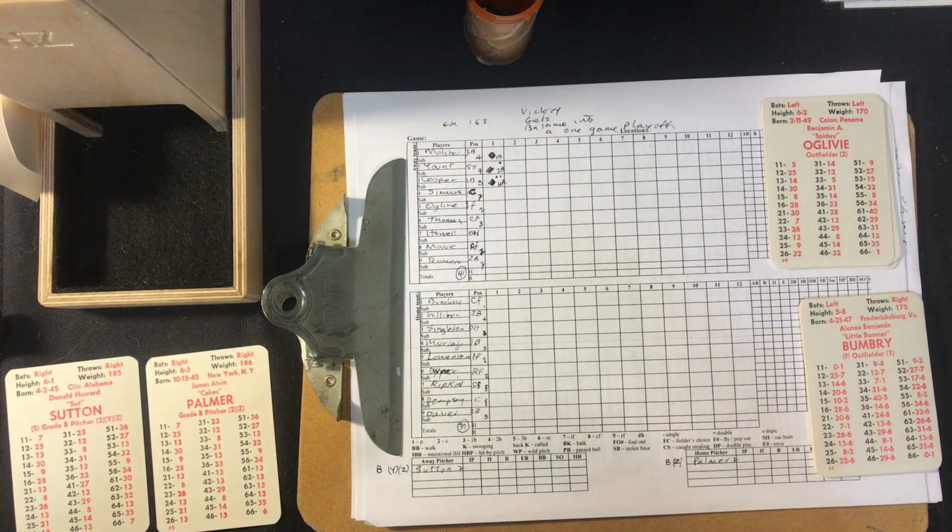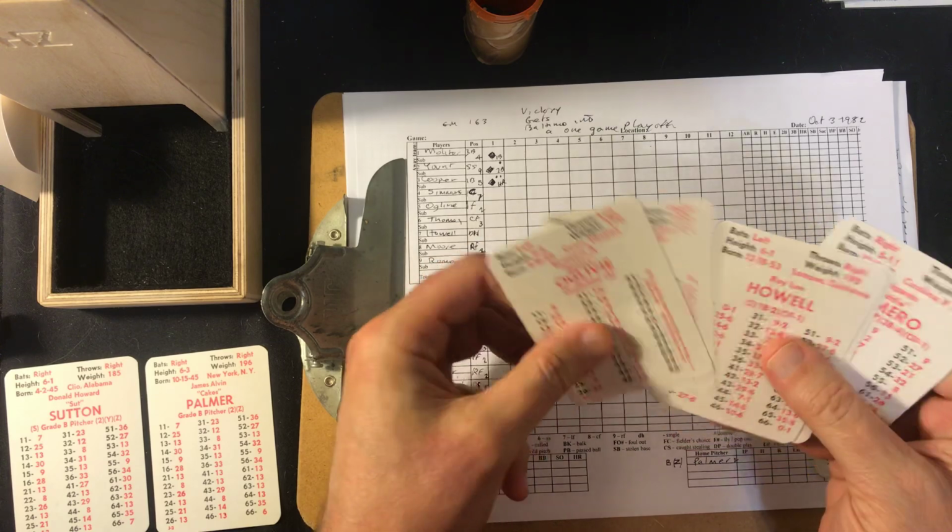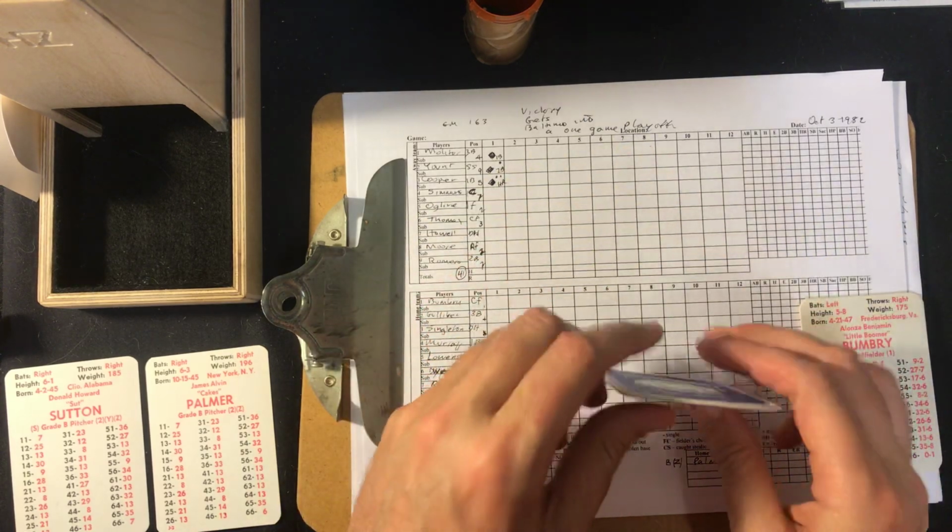Remember, Baltimore has to win this game to force a wild card playoff game. And stepping into the box, it's going to be the catcher, ex-card, Simmons. Don't know what we did with him.